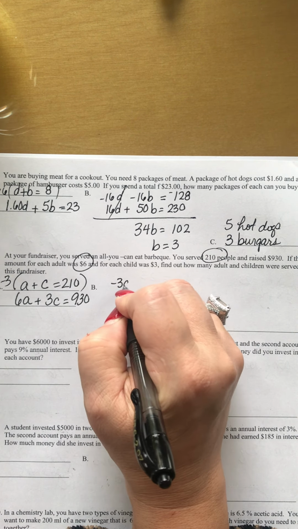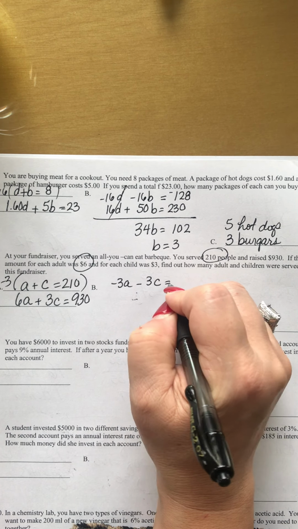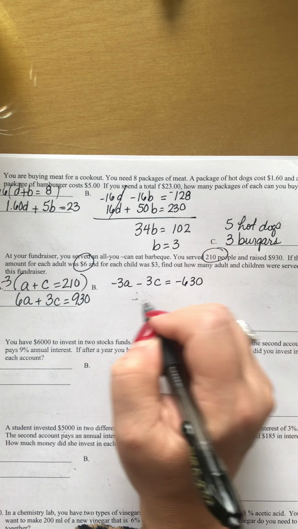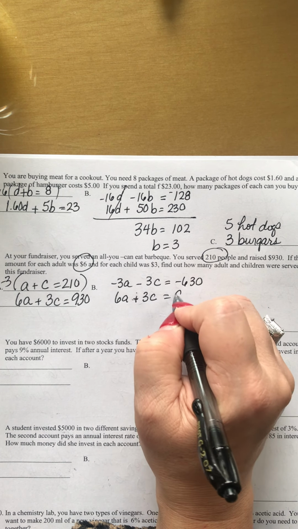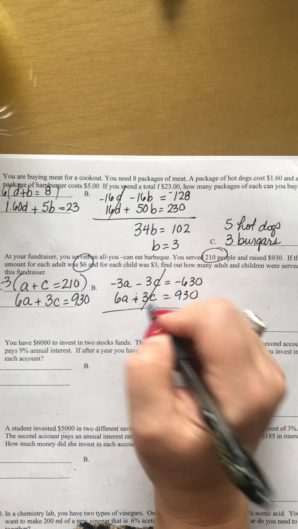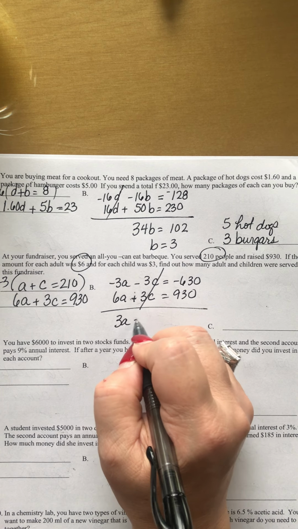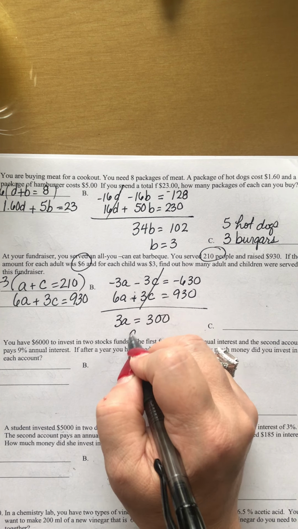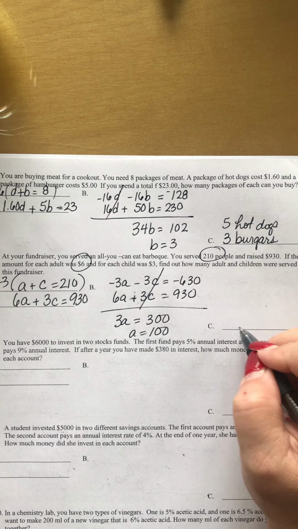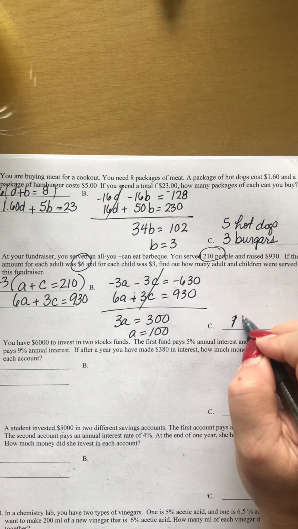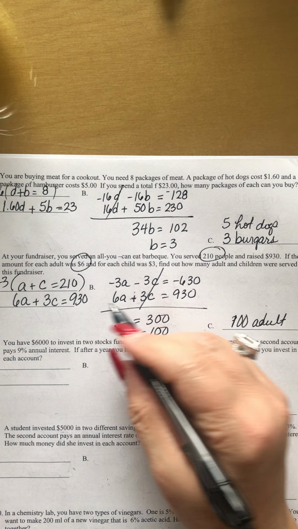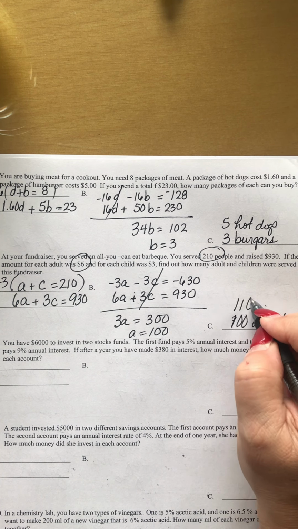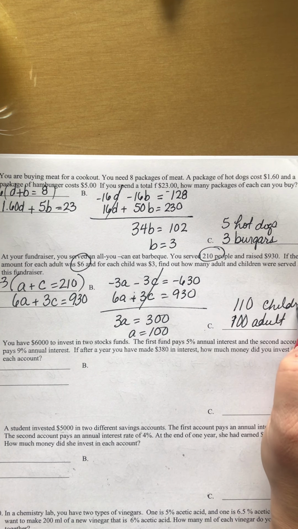So you get negative 3A minus 3C equals negative 630. Keep the bottom equation the same. And when you add, these C's cross out, you get 3A equals 300, and A is 100. So that's 100 adults, and if you subtract 100 from 210, you get 110 children.